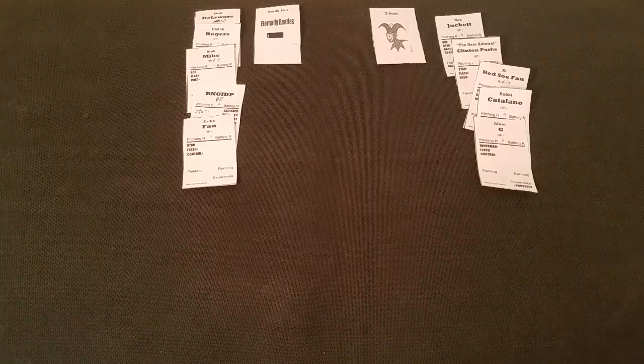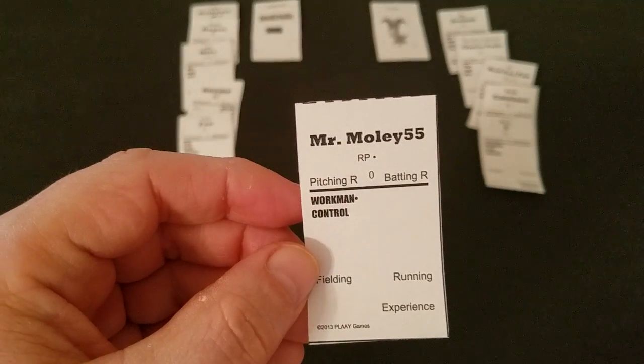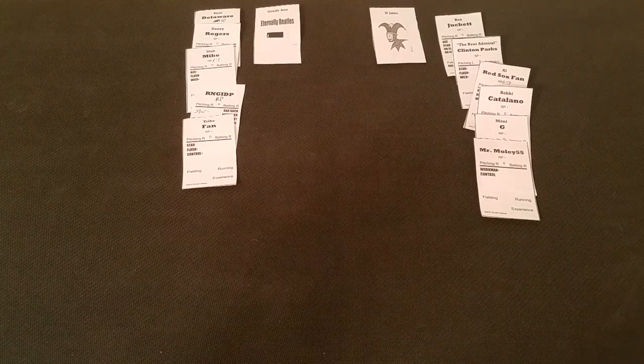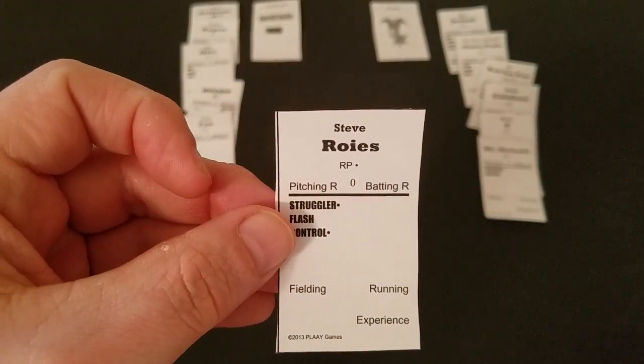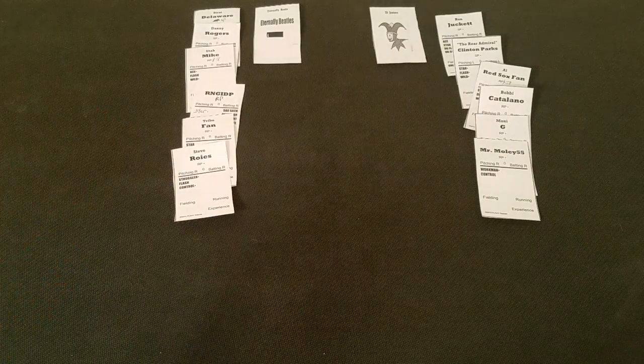All right, back as we tick-tock back and forth. The next relief pitcher for Team ID is going to be Mr. Moley. And Mr. Moley is a semi-workman with control. And the next relief pitcher for Team Beats is going to be Steve Royas. And he's a semi-struggler, flash with semi-control.